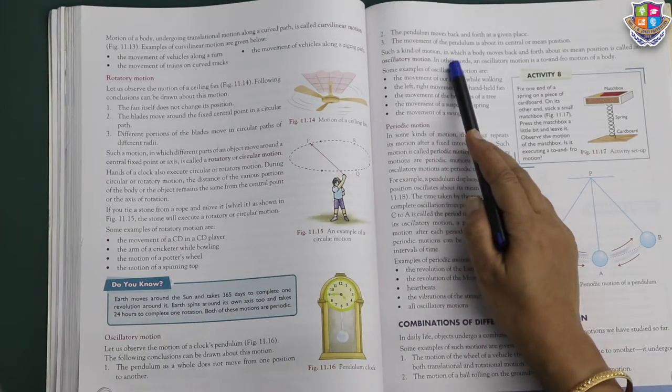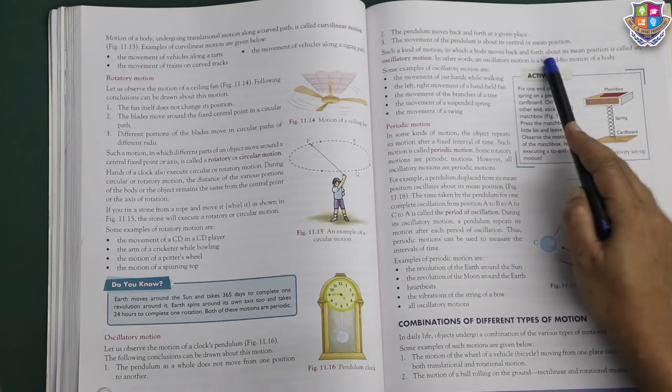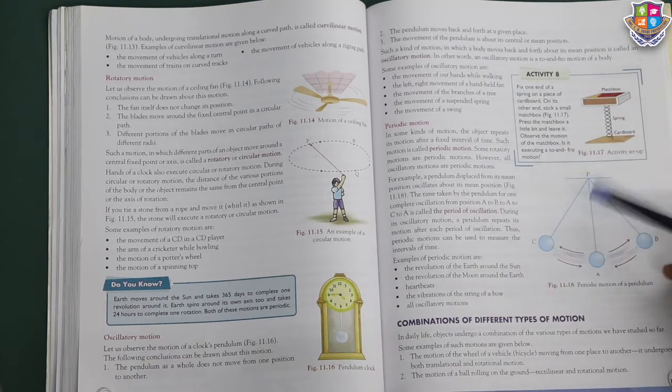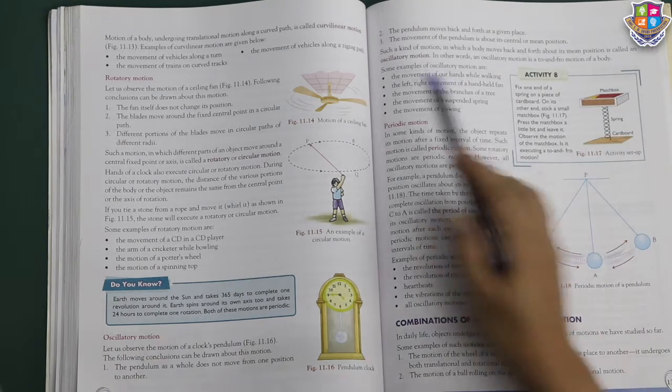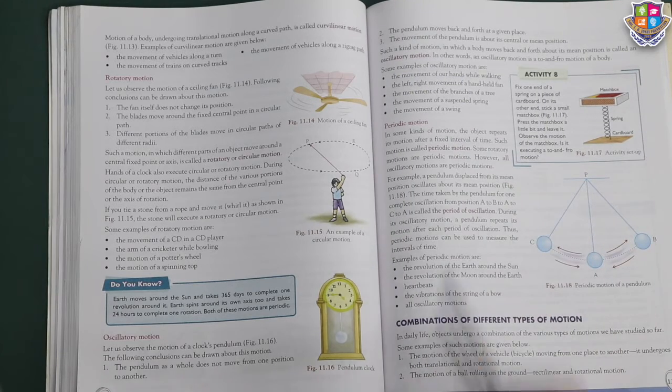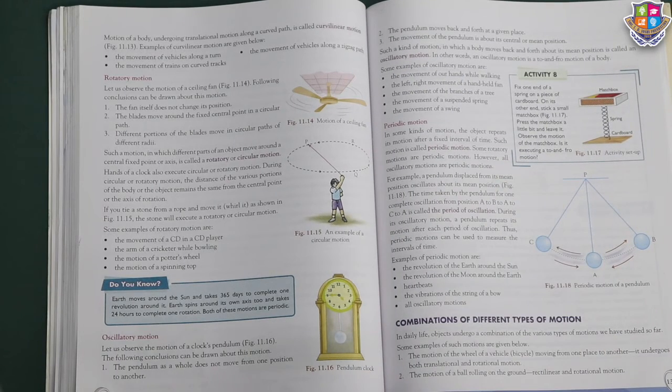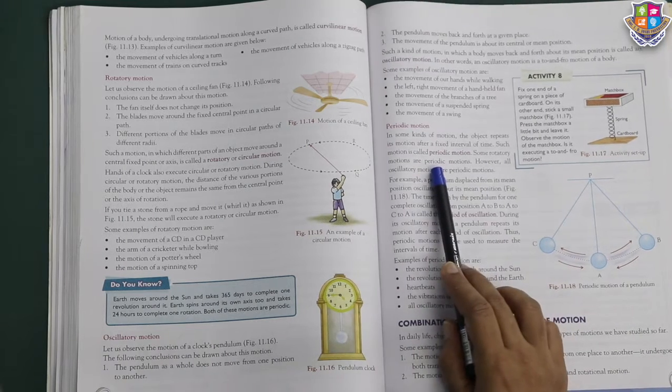Such kind of motion in which the body moves back and forth about its mean position. Mean position, children, this is the mean position, the middle position. Okay, this is the mean position. That is called oscillatory motion. So you can go through more of the examples which you face every day in your life. Okay. Now the periodic motion.